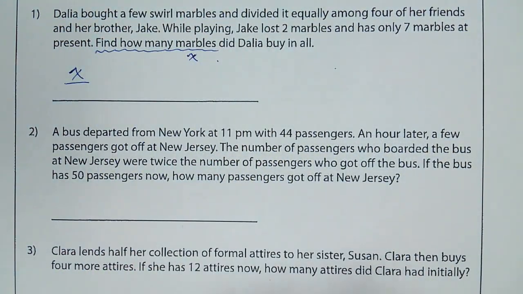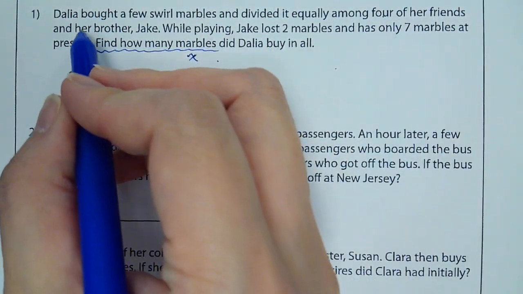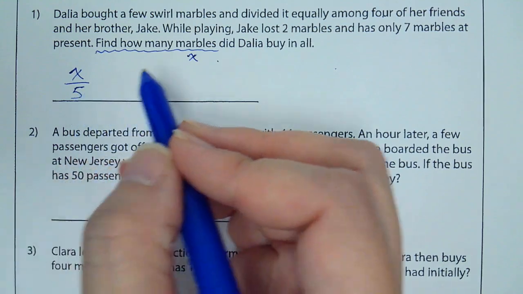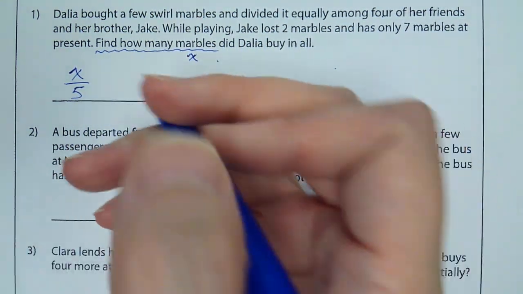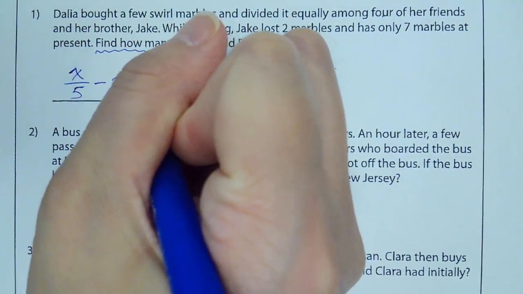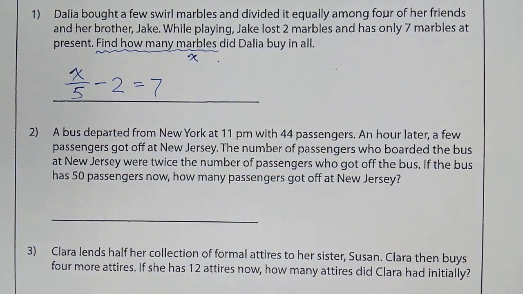And she divided it among her friends and her brother. So altogether, how many people did she split it with? Not including her. 5, yeah. So four of her friends and her brother. So divided by 5. Jake lost 2. So what does that mean? Yeah, minus 2. And at the end, yeah, that's it. There you go.